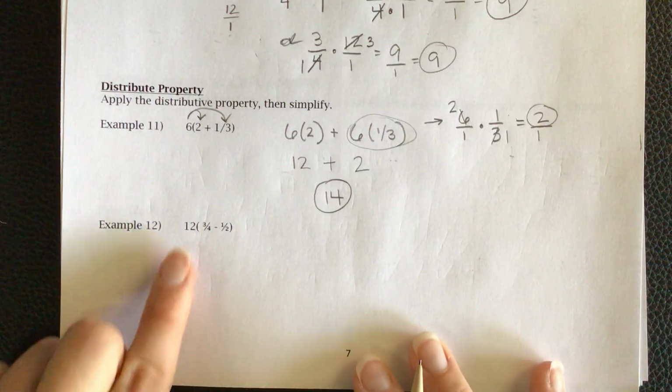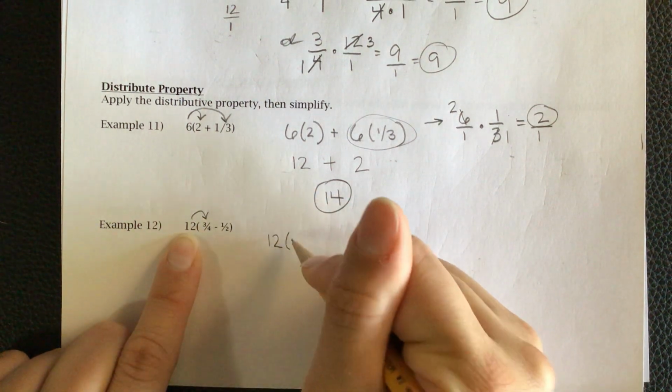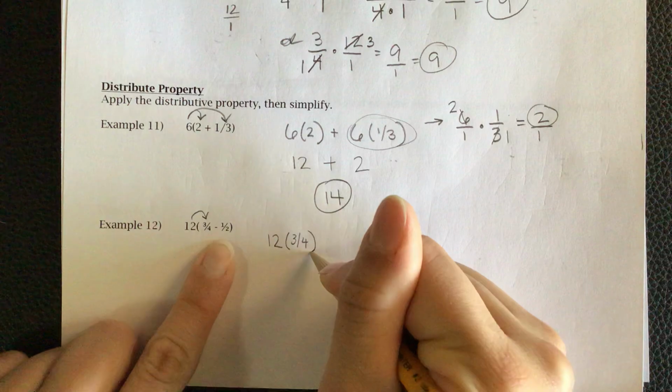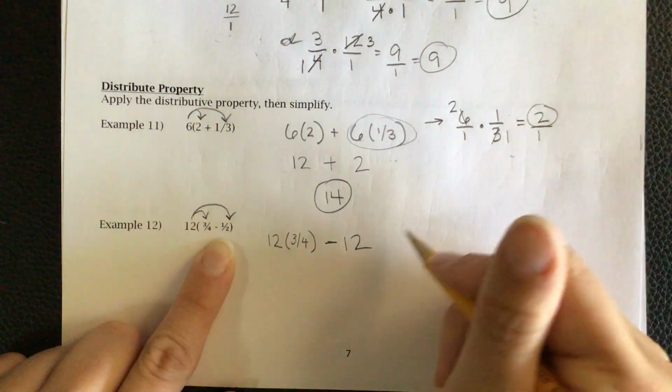In example 12, we're going to distribute again. 12 times 3/4 minus 12 times 1/2.